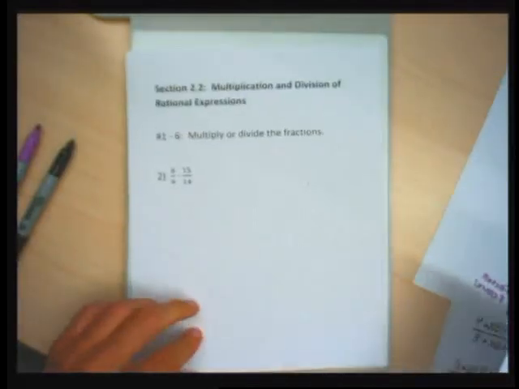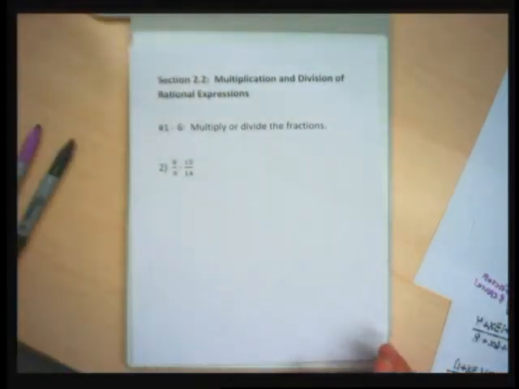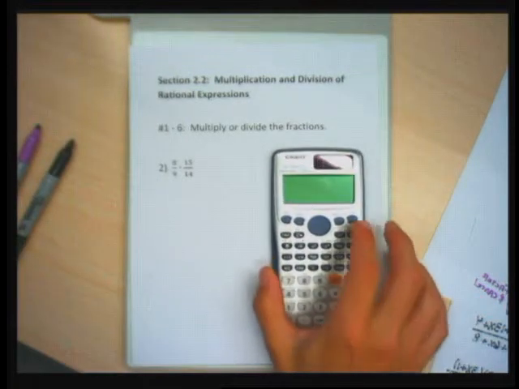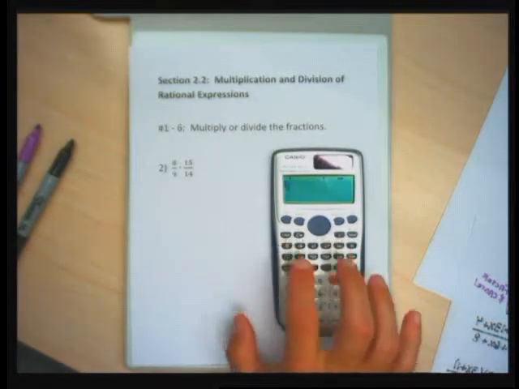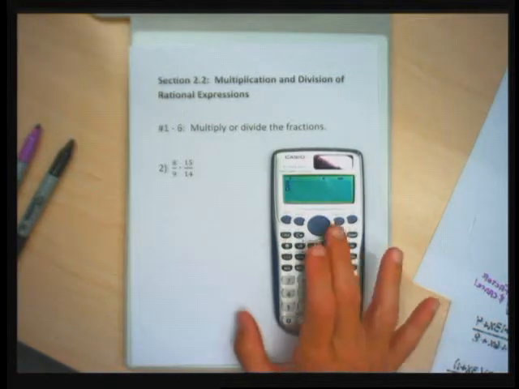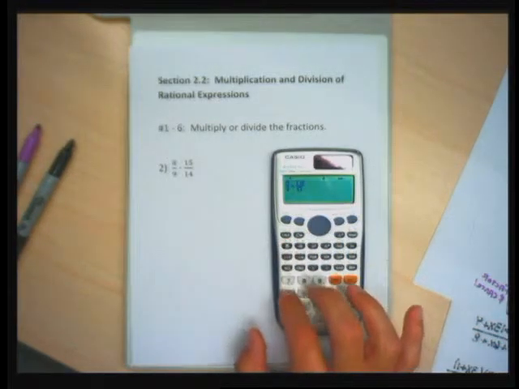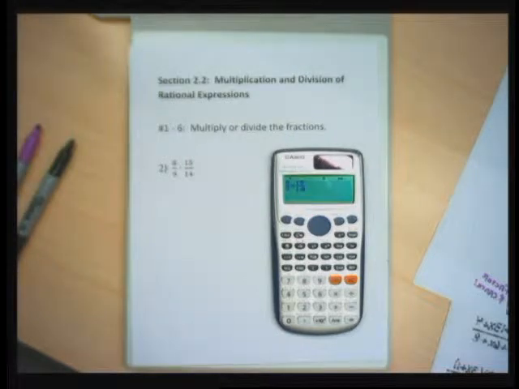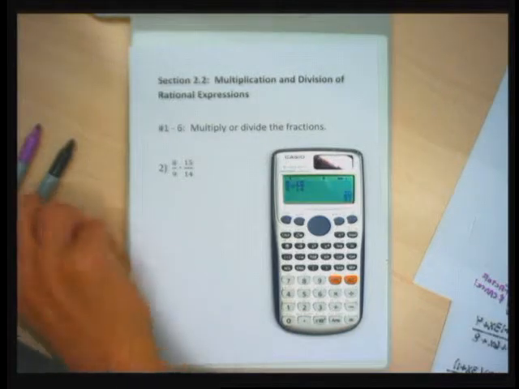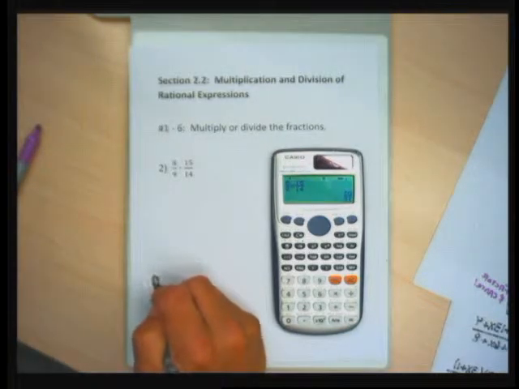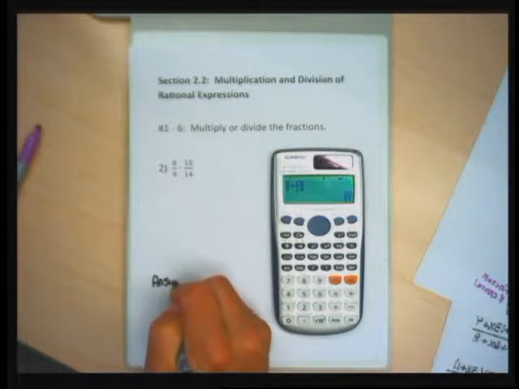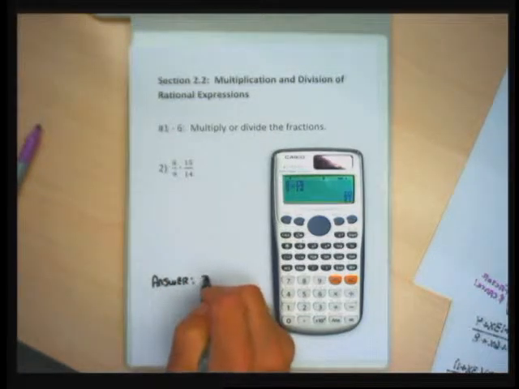Alright, so the beginning problems in section 2.2 are just a couple of multiplication problems. And they don't have letters, so I could do them on my calculator. But in order to be able to do the problems in this section, I need to also be able to do them by hand. But just because my calculator will do this, I'm doing this problem on my calculator. I'm doing the fraction 8/9 times 15 over 14, and my calculator tells me that my answer to problem 2 is going to be 20 over 21.